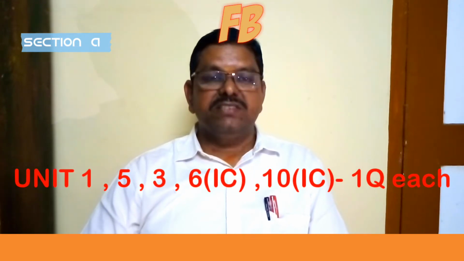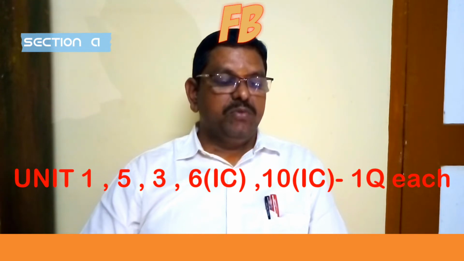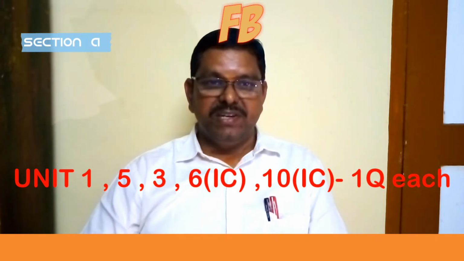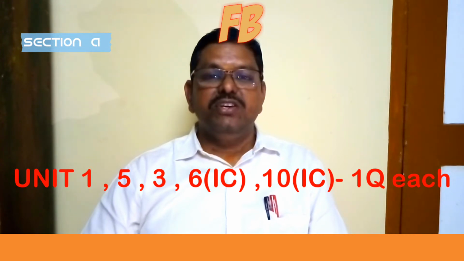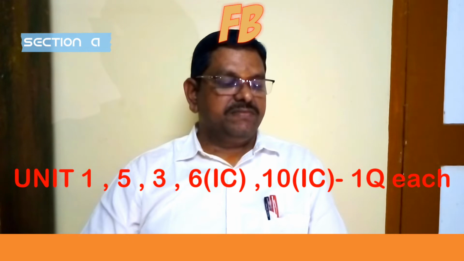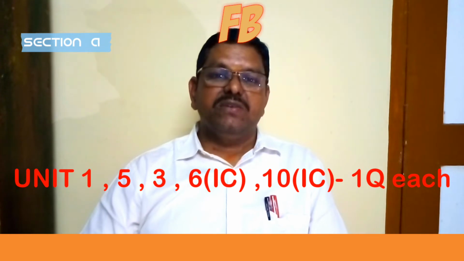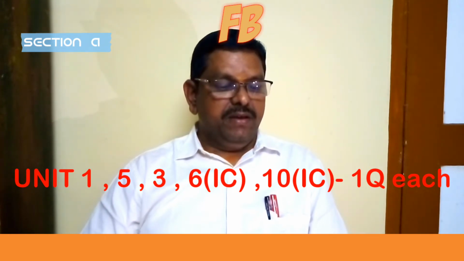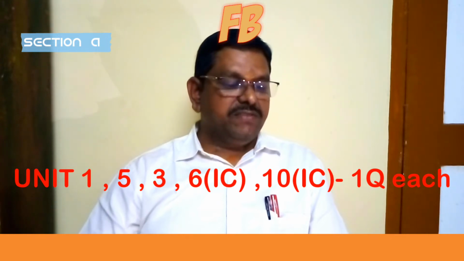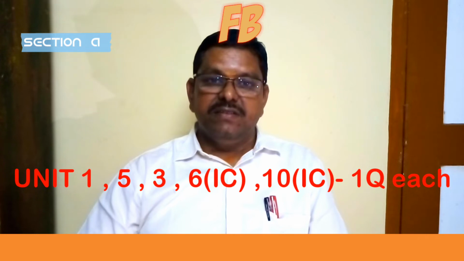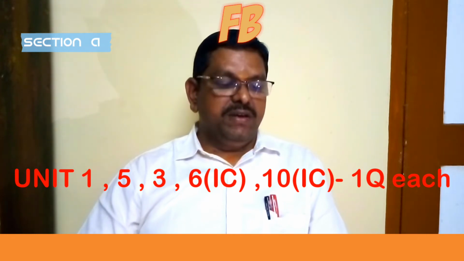In the sample paper, I noted that from question 11 to question 15, which are the fill in the blanks, 1 question is taken from unit 1, that is relations and functions, and 1 question is from unit 5, that is continuity and differentiability, and 1 question is from unit 3, that is matrices, and 1 question is from unit 6, that is application of derivatives. And there is a chance of getting 1 question from unit 10, which is vector algebra.